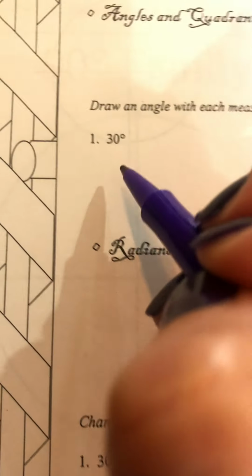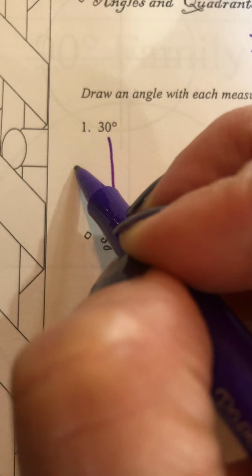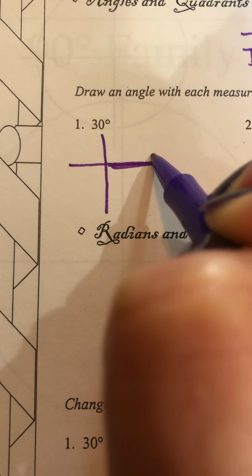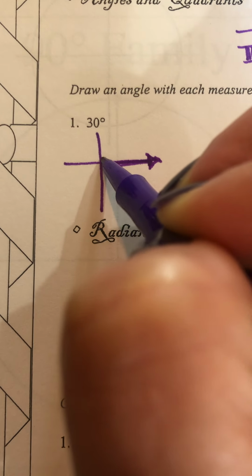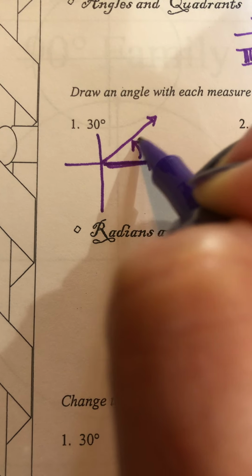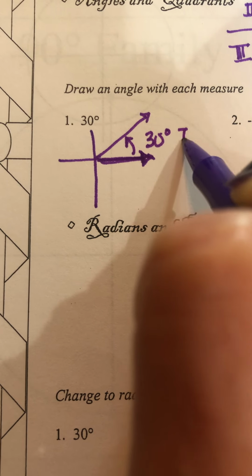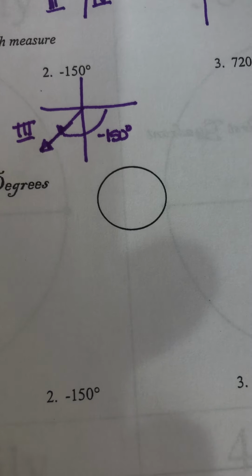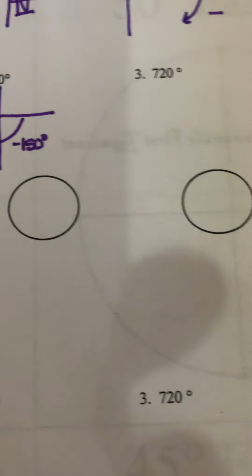And so, for example, if I have a 30-degree angle, we just want to draw this angle. It would start here. We call this the initial side of the angle. And it would open up here. 30 degrees would end up in the first quadrant. If I have a negative angle, that's going to open down. So a negative 150-degree angle is going to come down here, actually into the third quadrant.